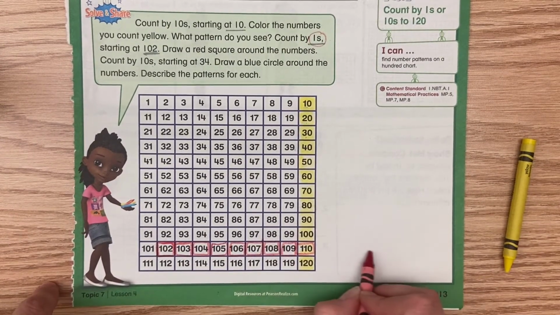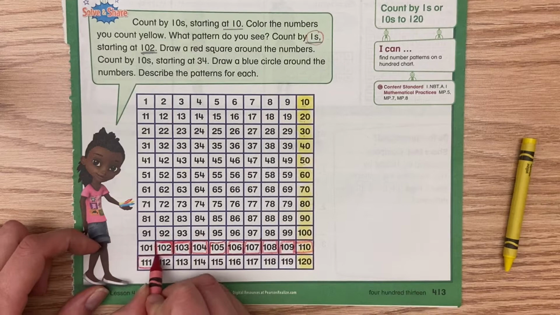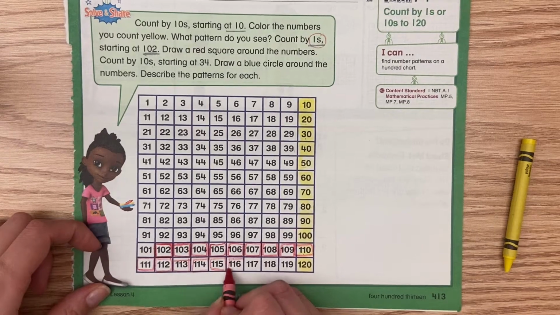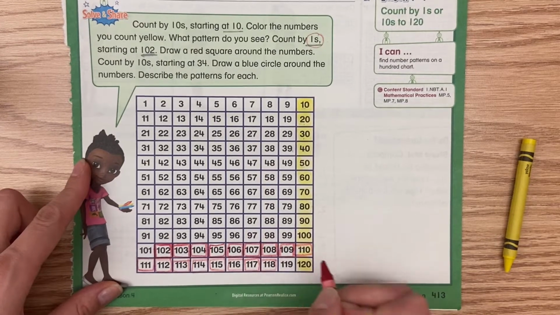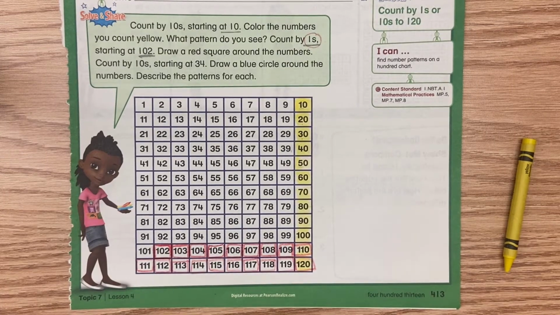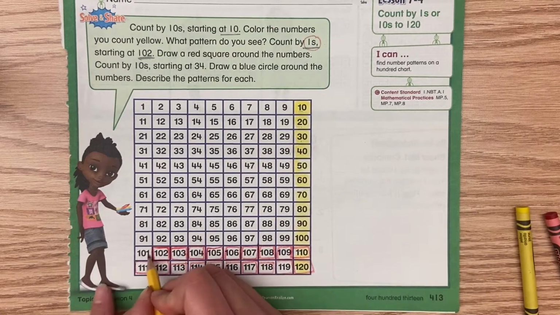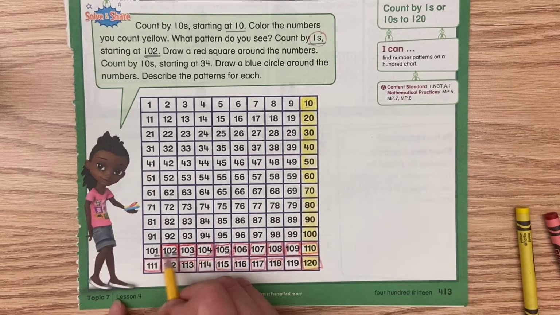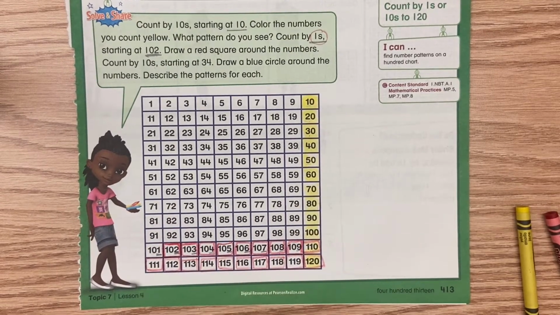Since I don't see any numbers here, I'm going to go to the very next row. 111, 112, 113, 114, 115, 116, 117, 118, 119, and 120. What pattern do you see? Well, since I'm counting by ones, the number in my ones place is changing. Okay, 1, 2, 3, 4, 5, 6, 7, 8, 9, 10, and so on and so forth.